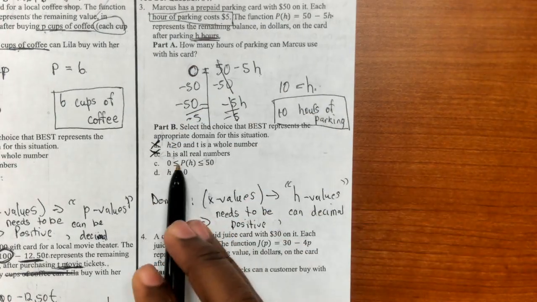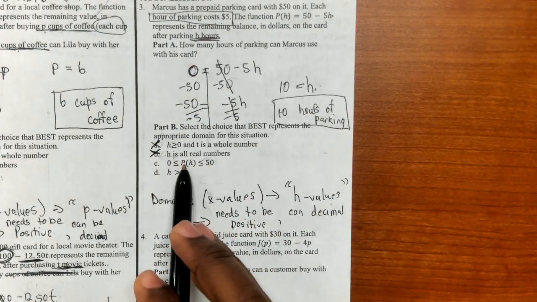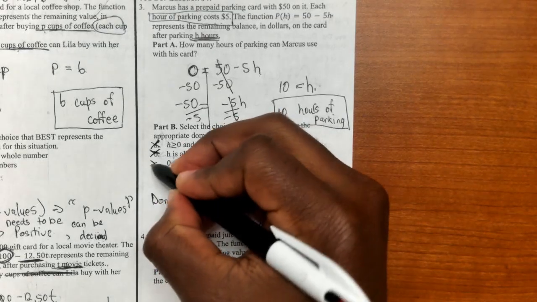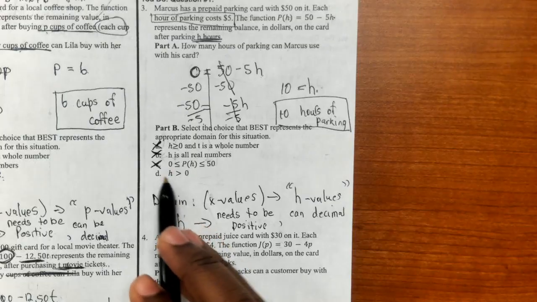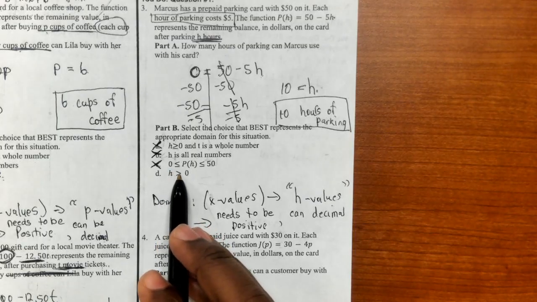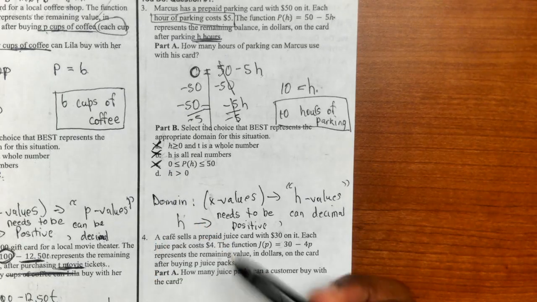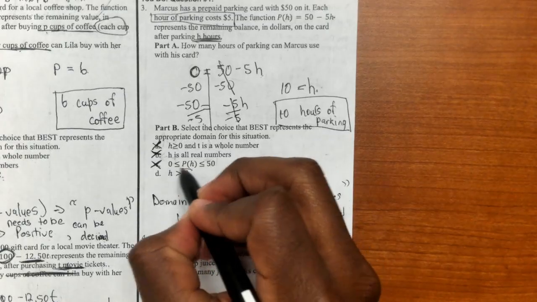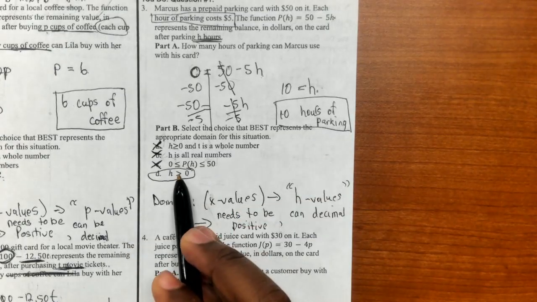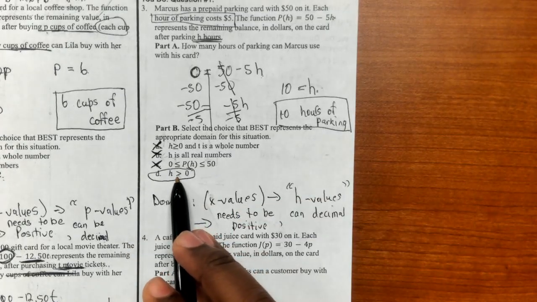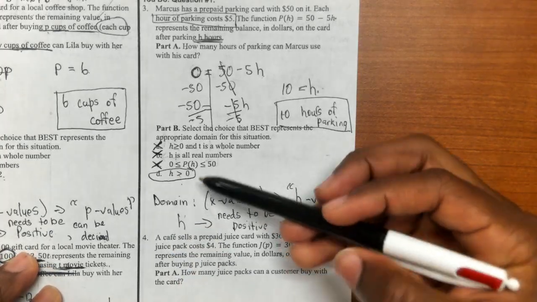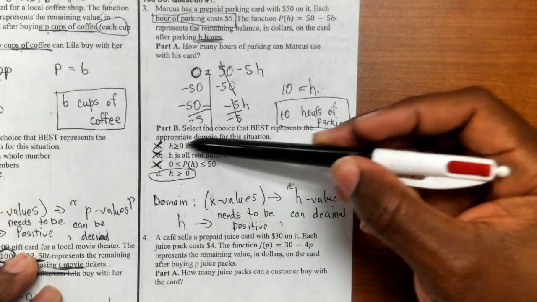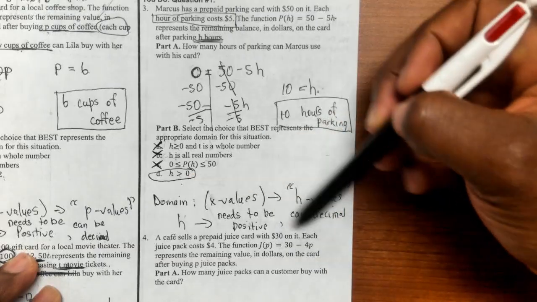This is talking about the wrong function. It's talking about the y, or the output, because it's talking about the entire function. And then here it says h is greater than 0, so this is the best one that fits it, because this would include decimals, and it includes the positive numbers. Even though it doesn't include 0, it's the best one that works, because it's the one that includes all the different parameters.